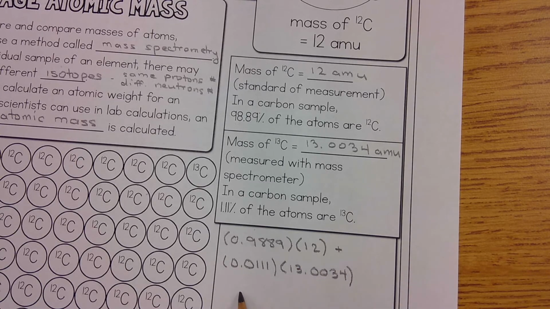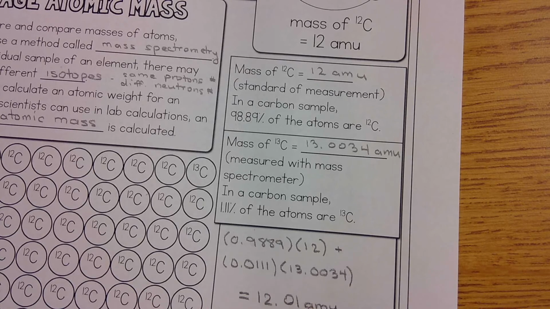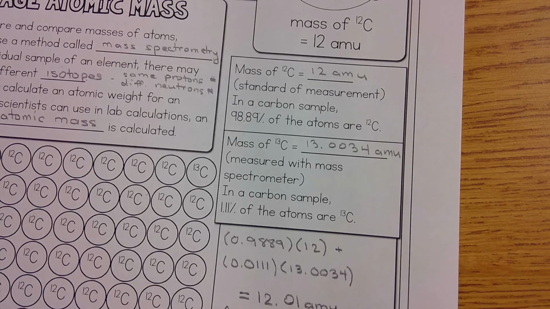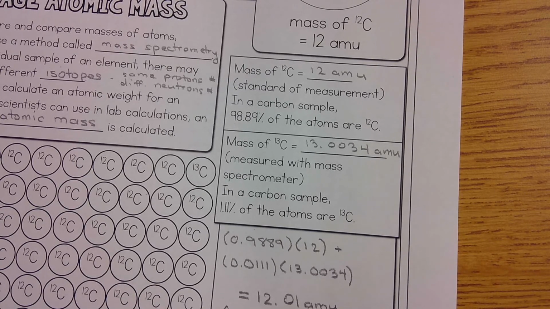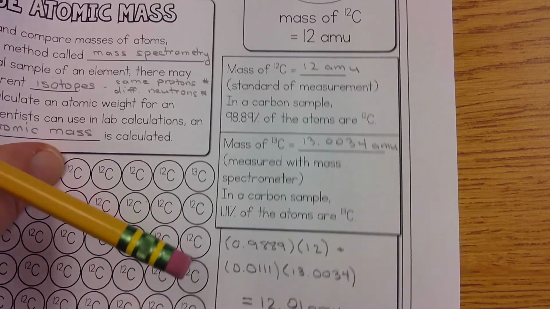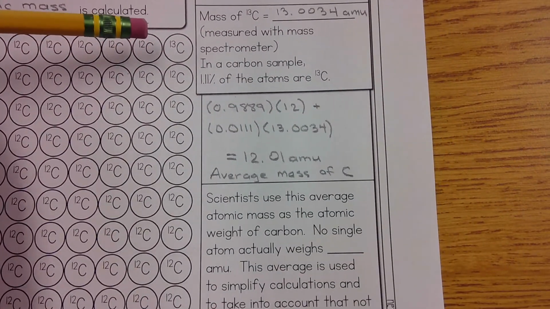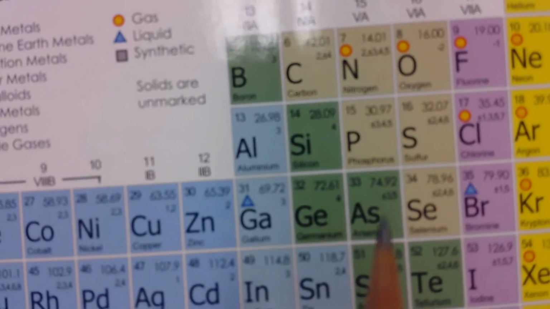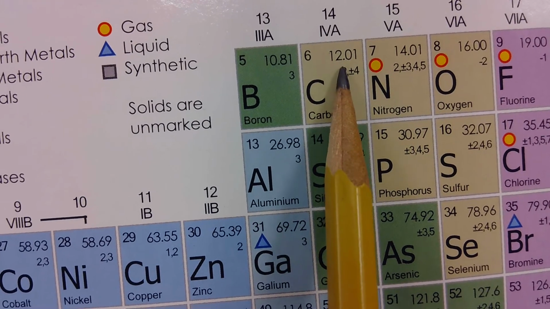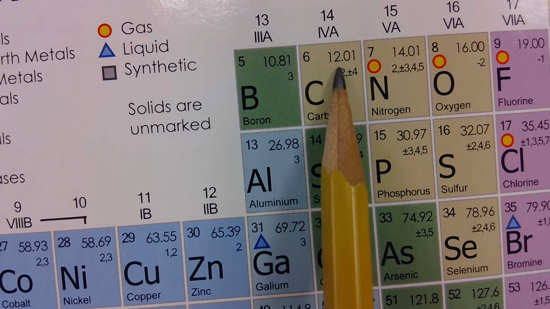When you add those together, you get 12.01 AMU as the average mass of carbon. If you look on the periodic table and go over to carbon, you see 12.01 is the average atomic mass of carbon.